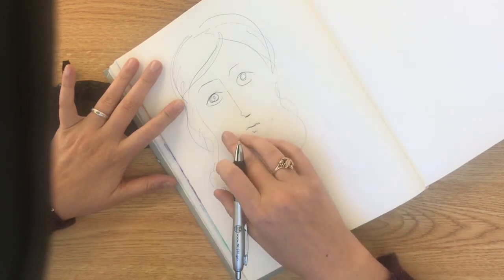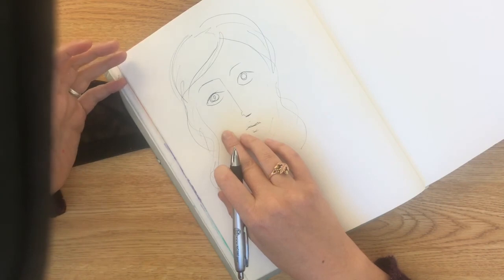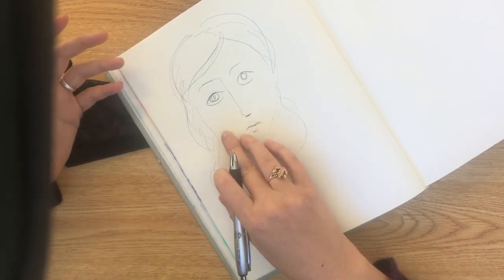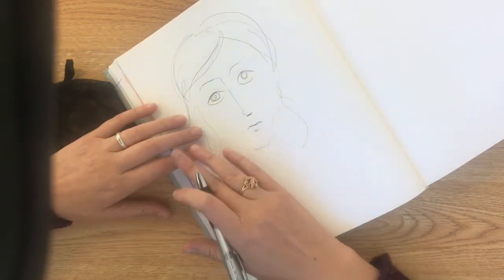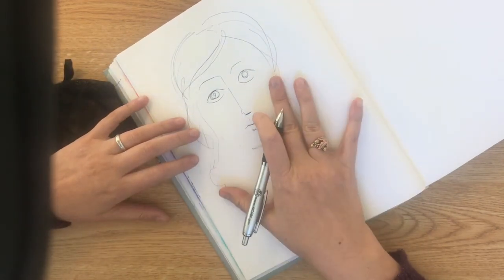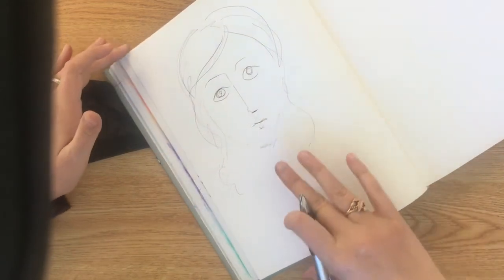Drawing faces can work really well just for doodling. It can work if you wanted to make a comic strip, or if you wanted to express something. If you wanted to actually try and draw a picture of somebody that you love, or somebody that you know, or somebody famous. So I definitely would encourage you to work on this, to keep trying. From there, you can add color, you can add realistic color, or you can add less realistic color.